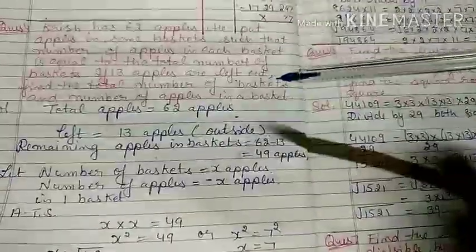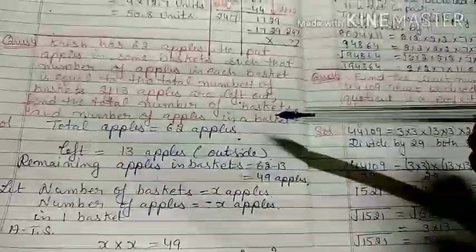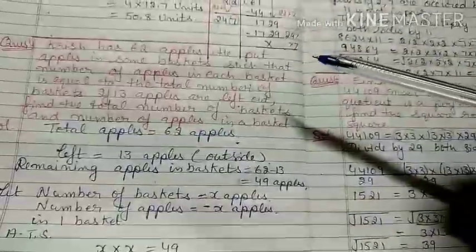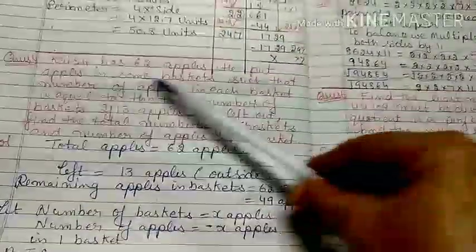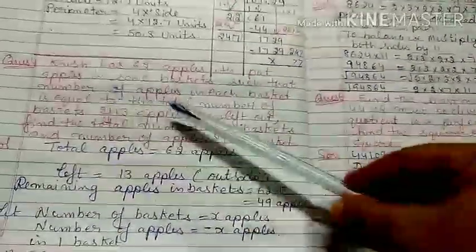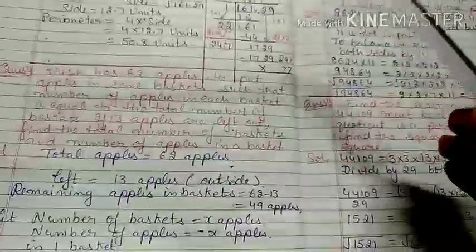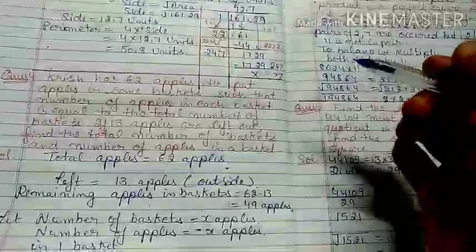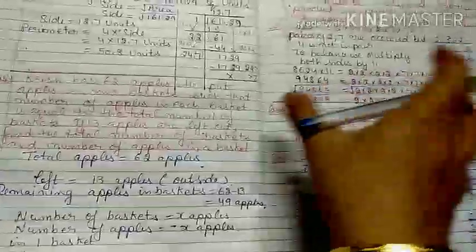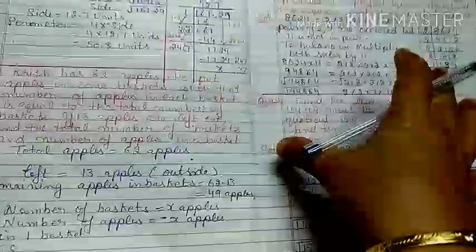Basically, what you have to find is how many apples are in each basket and how many baskets there are. So the condition is the same: the number of apples is equal to the number of baskets. Suppose you have 62 apples, and you have some empty baskets in a line.